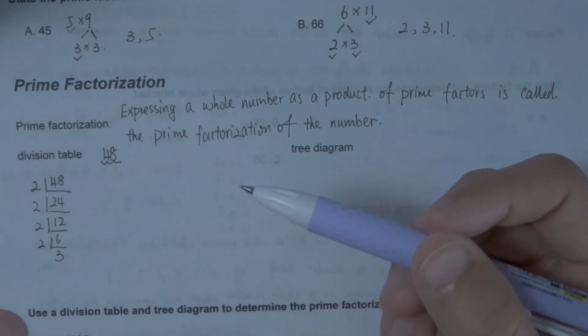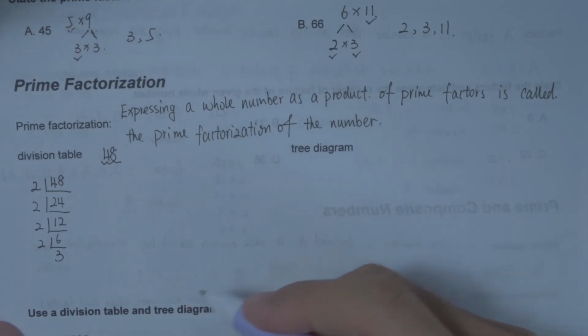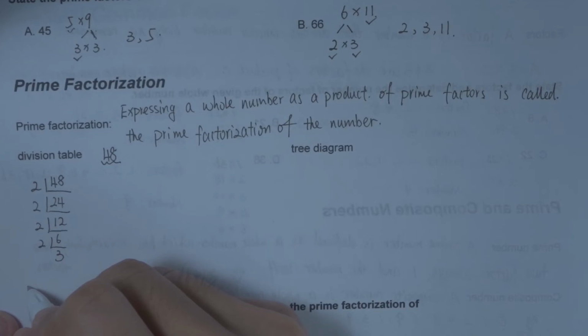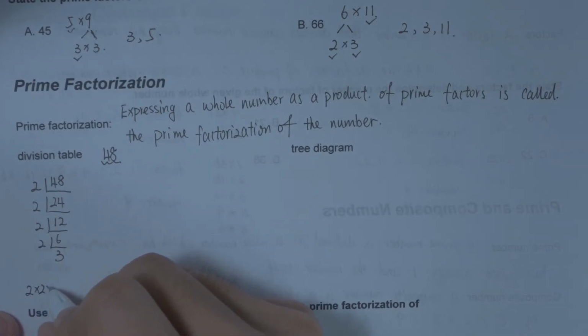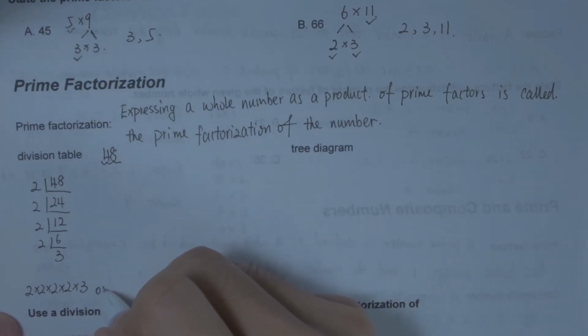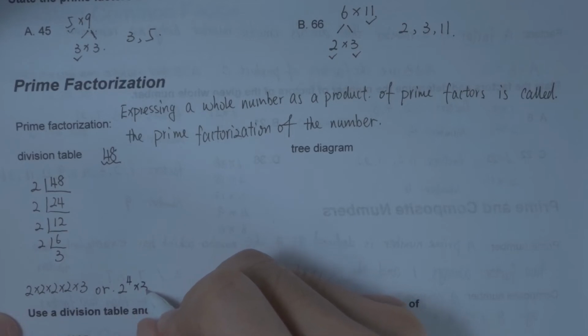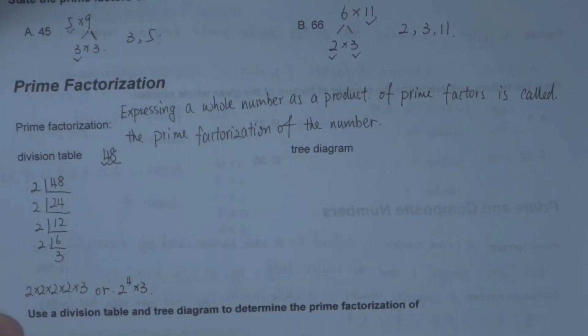In this way we find the prime factorization, and we can write 2 times 2 times 2 times 2 times 3. Or if you think it's too long, we can write 2 to the 4th power times 3. So this is an easy way.